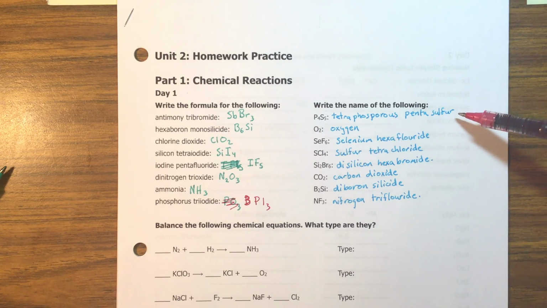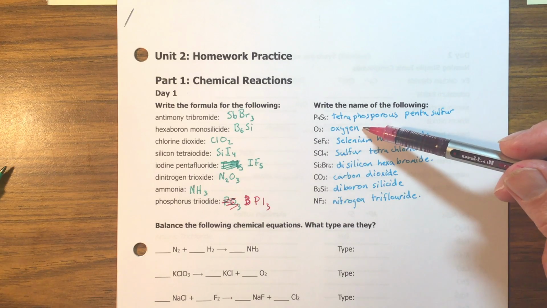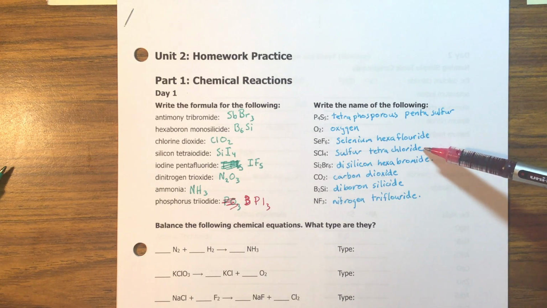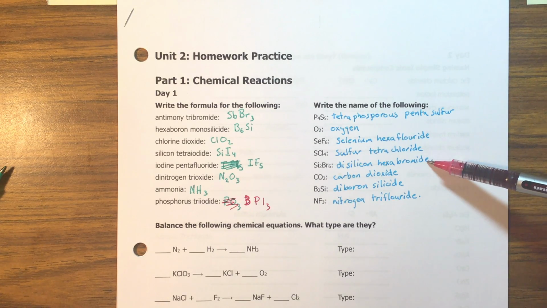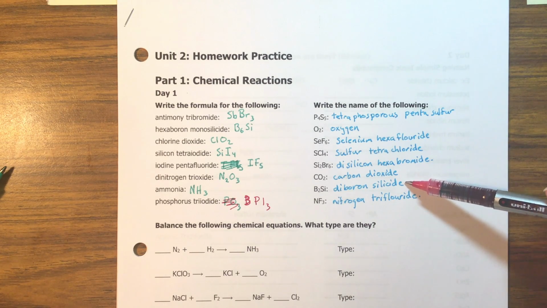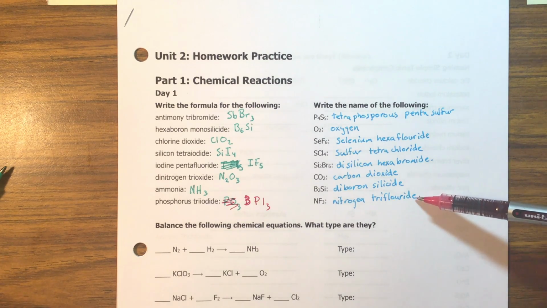The names of these guys over here: tetraphosphorus pentasulfur, just oxygen, not dioxygen, not dioxide, just oxygen. Selenium hexafluoride, sulfur tetrachloride, disilicon hexabromide, carbon dioxide, diboron silicide, nitrogen trifluoride.